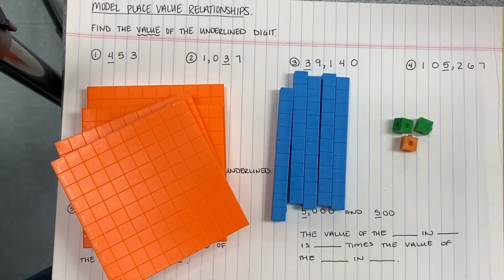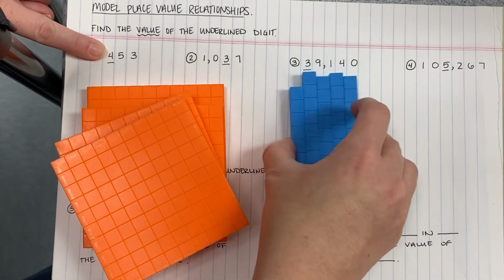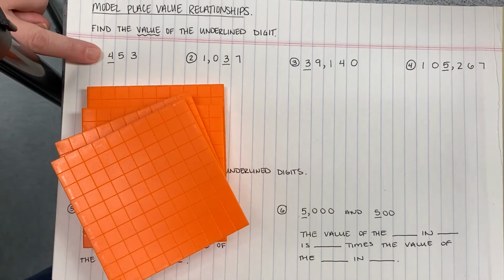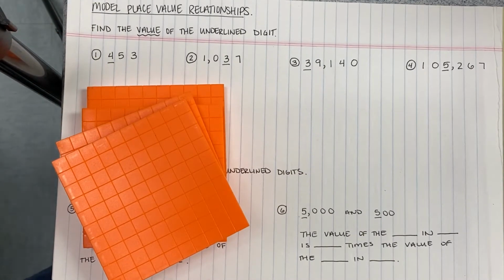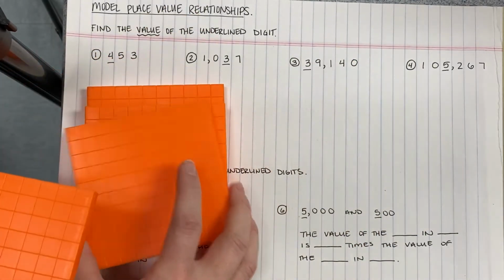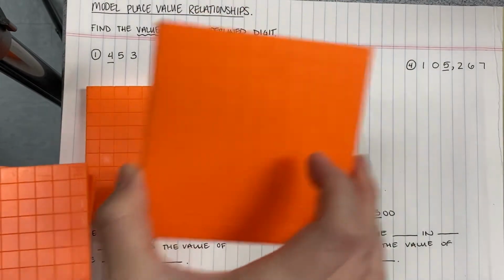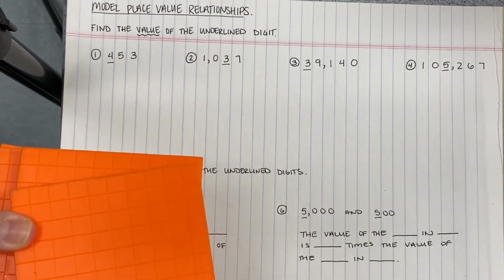All right, I'm specifically looking at the 4 though, so I can get rid of the ones and I can get rid of the tens. I'm only gonna look at the hundreds. I have 4 100s. So what is the value of 4 100s? Well, let's count by hundreds. 100, 200, 300, 400. 4 100s is worth 400.